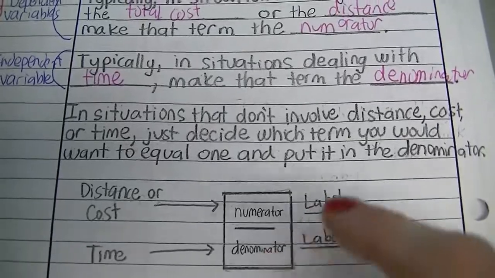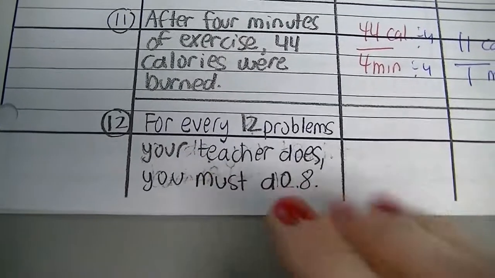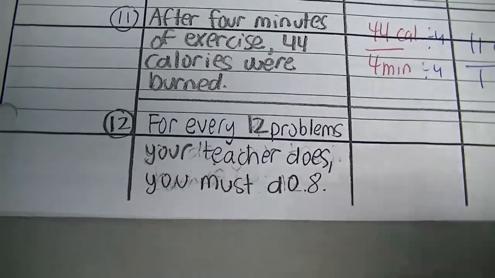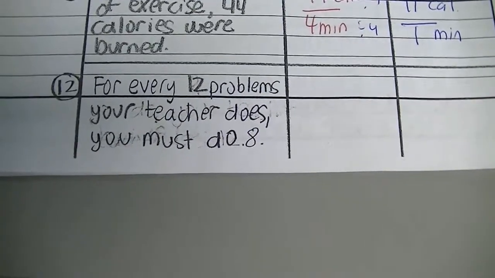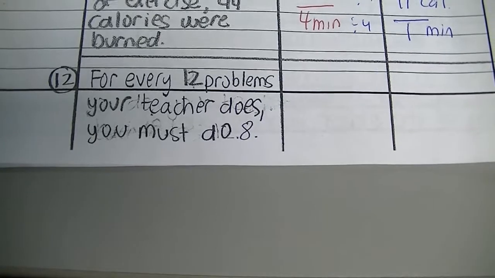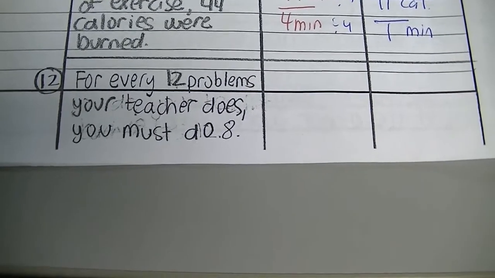You know, put that in the bottom. Which one do you want to equal 1? Okay? So this particular situation does not deal with cost, time, or distance. So think about which would make more sense to equal 1. And when I think about it, I want to know, well, gosh, for every 1 problem the student does, how many does the teacher have to do?